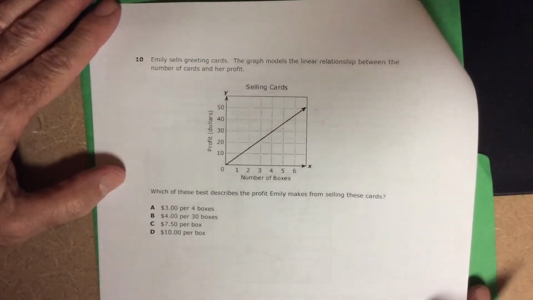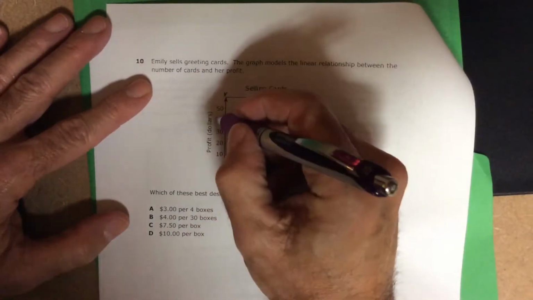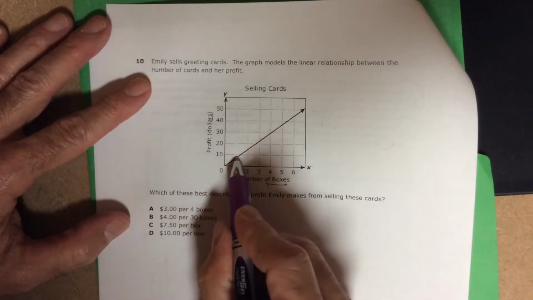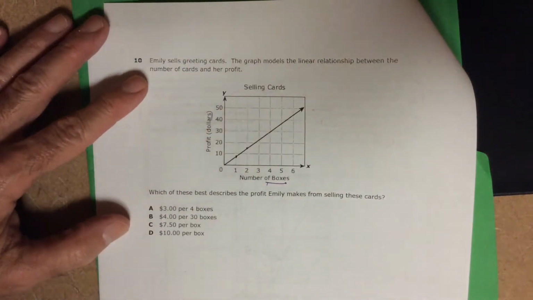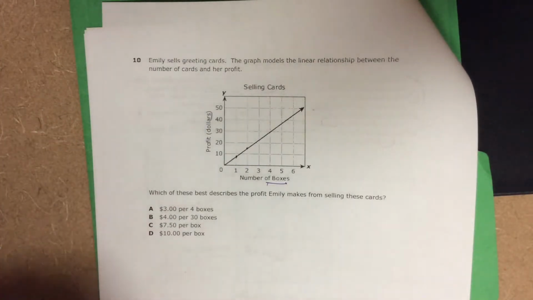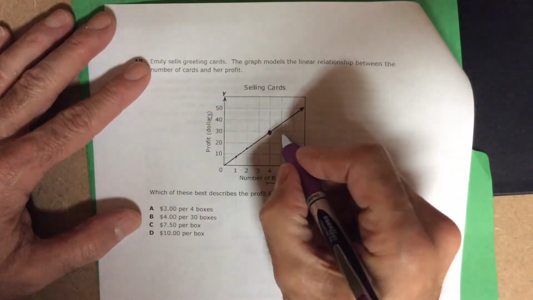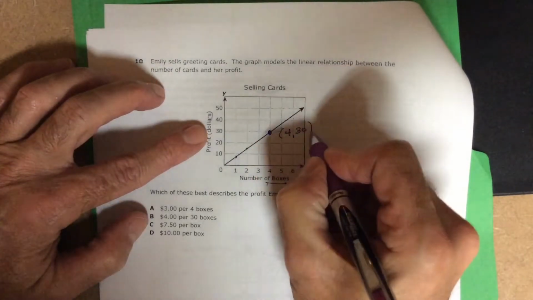Emily sells greeting cards. This is about her profit in dollars and how many boxes. So if she sold 1 box, she made about $7.50. Looks like if she sold 2 boxes, she made 15. The key here would be finding a point on here that is clear to read, which is maybe this one right here, which is 4 boxes and $30.